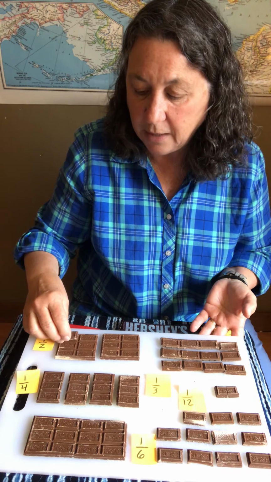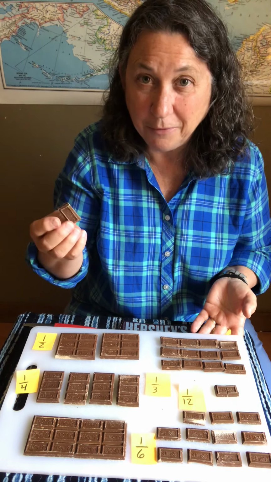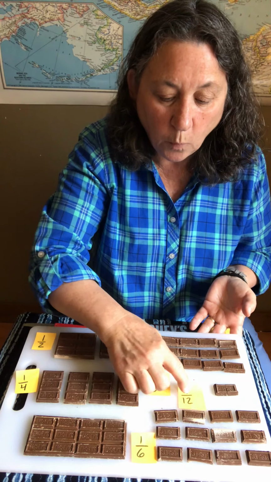What's bigger, 1/2 or 1/12? Yeah, I'd way rather have a half than a 1/12 of a candy bar. Even though the number 12 is really big, getting 1 out of 12 is a very small portion because I had to cut the candy bar into 12 equal pieces.